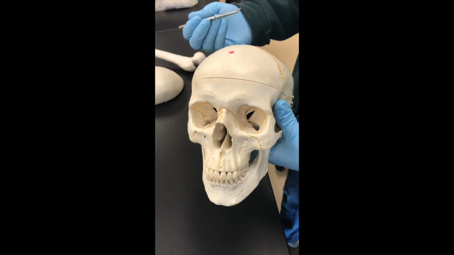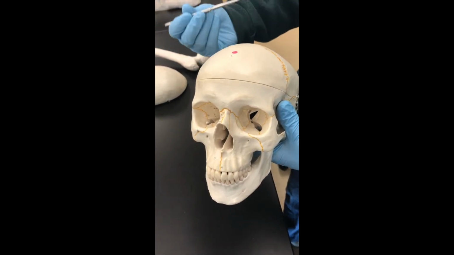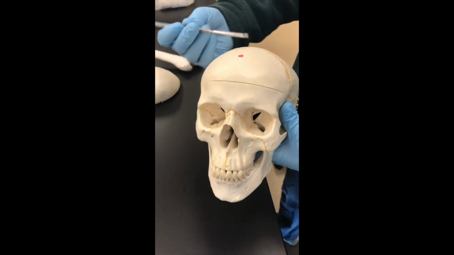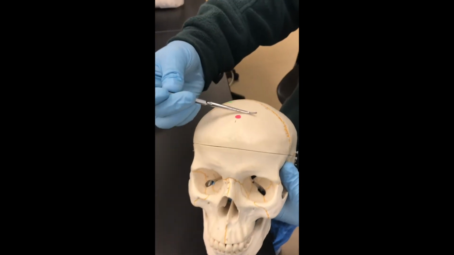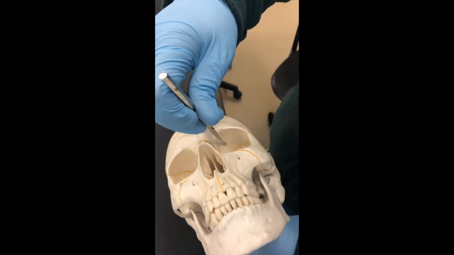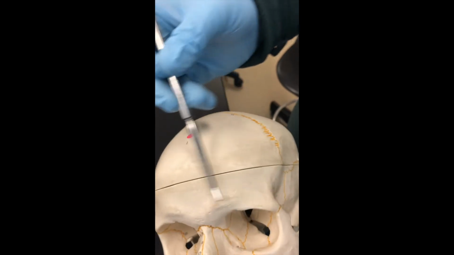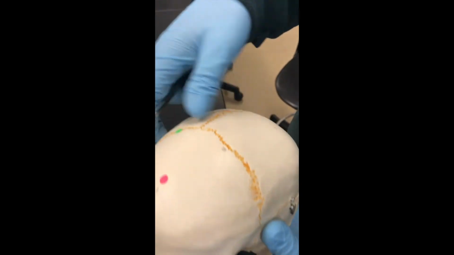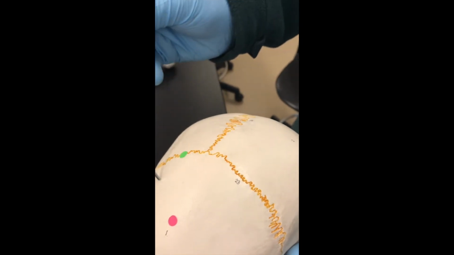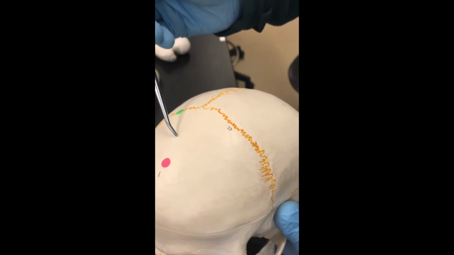There are 8 bones which cover the brain, on which the brain sits. Those are the cranial bones. So the first one you're going to see is the frontal bone, so your forehead, and it extends its way down and makes up the superior part of the orbit, makes up your forehead, and all the way to about the anterior third of the skull. So that's frontal.